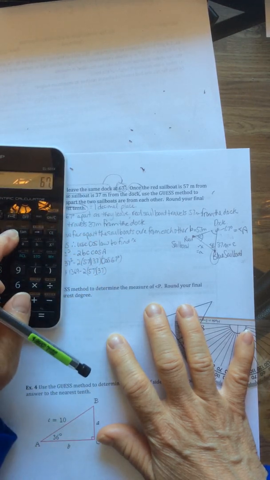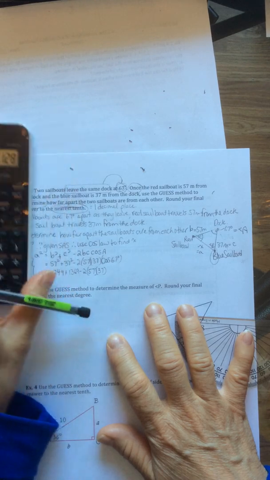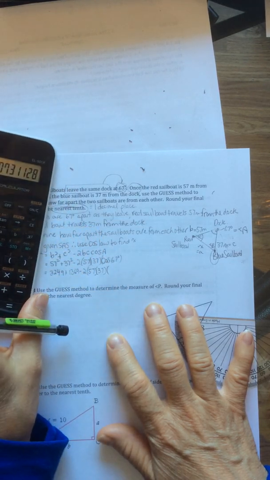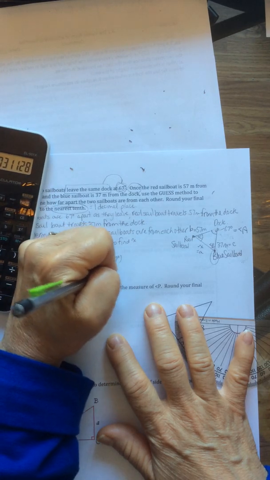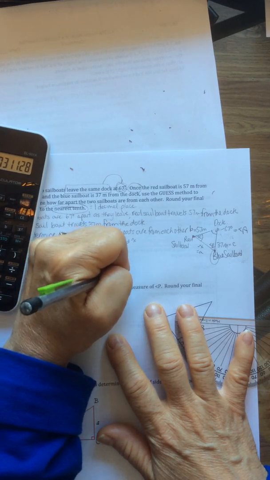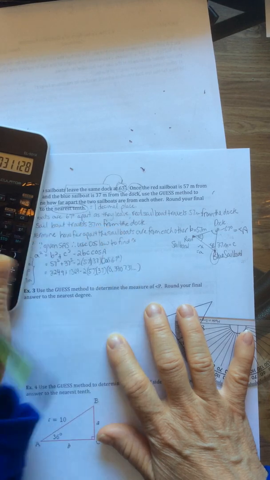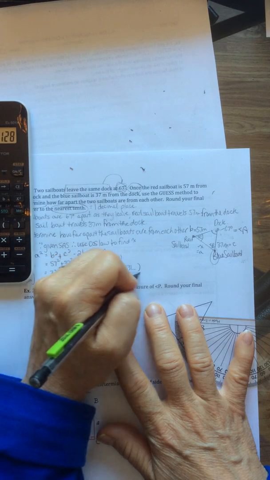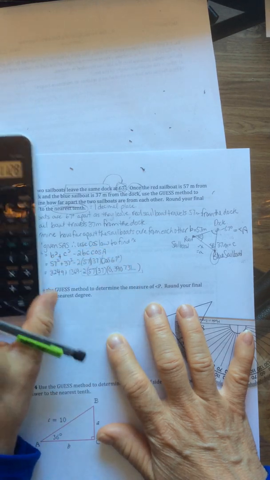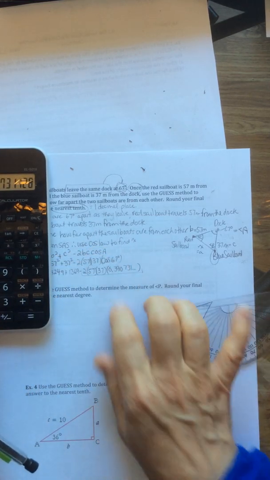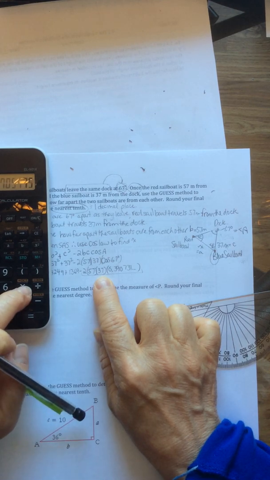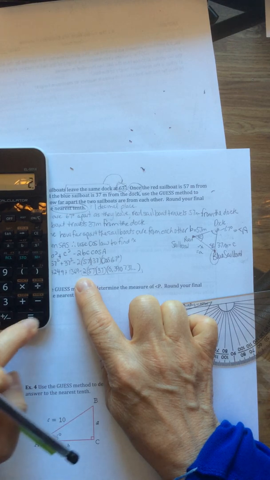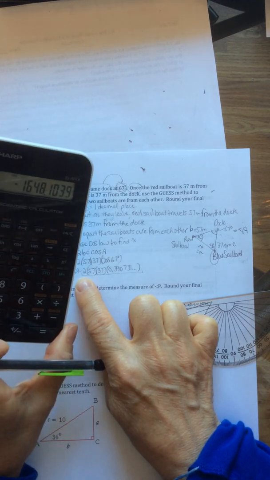I leave this value here, instead of replacing cos 67 with 0.39 0731, blah, blah, blah. I leave it on my calculator because I'm going to multiply all of these values together. Okay, so times 37 times 57 times 2, that's negative.